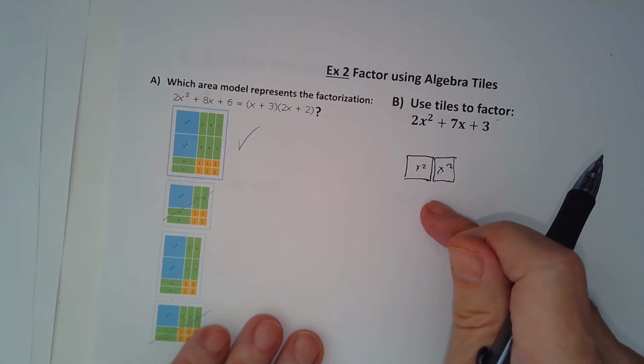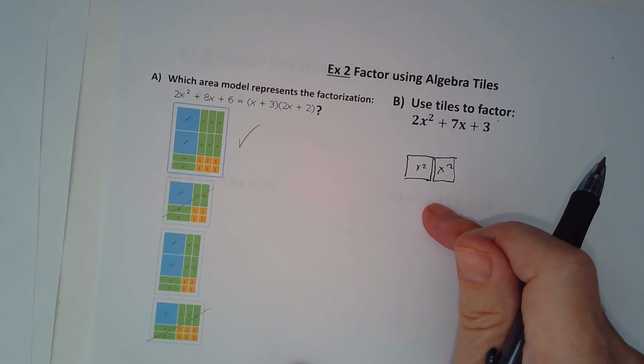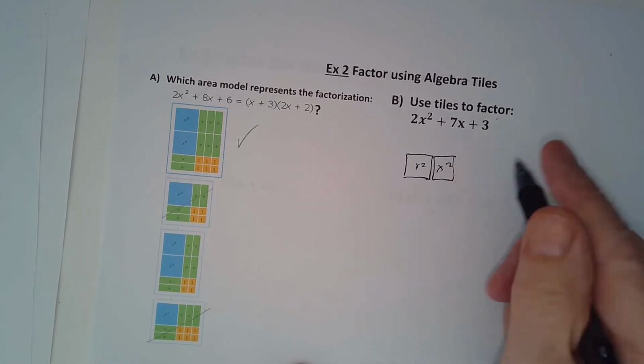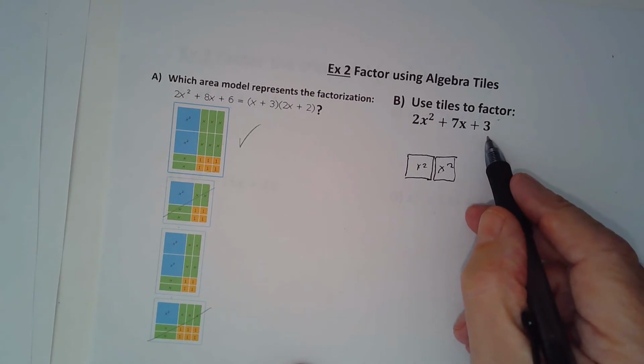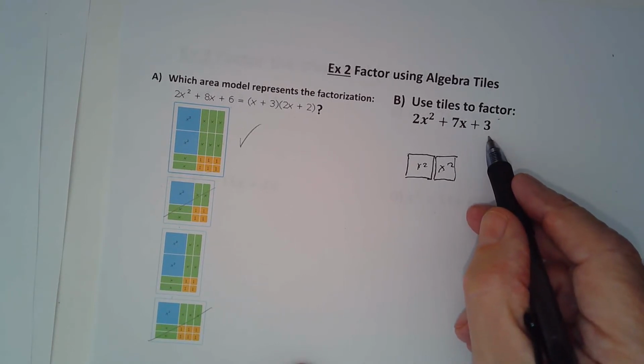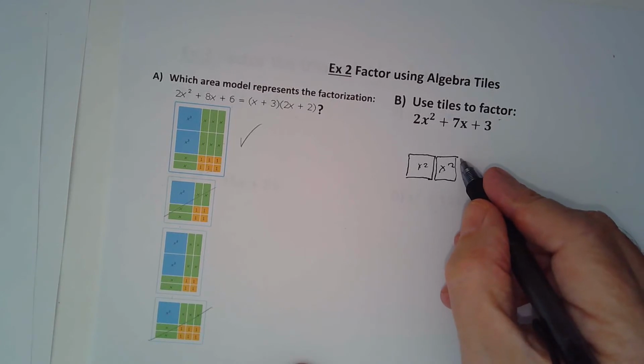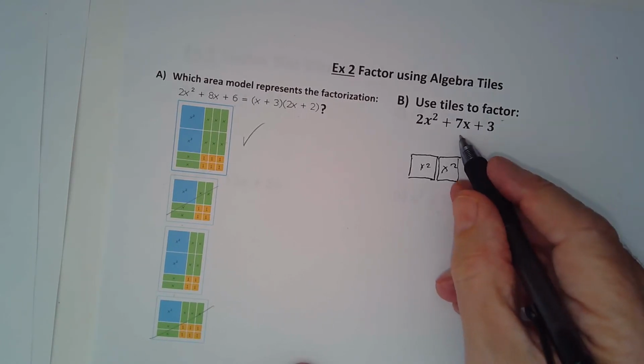Now I need 7 x's. That means I've got to have, probably 4 and 3, because you'll notice I have 3 over here. That means I'm going to have 3 singular units. So let's do it this way. I've got 7 of these.